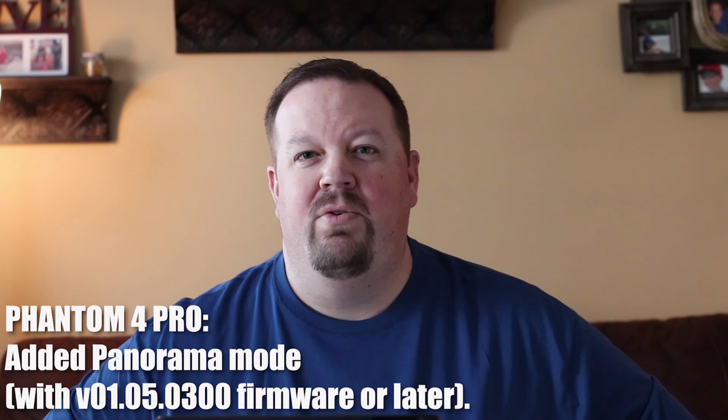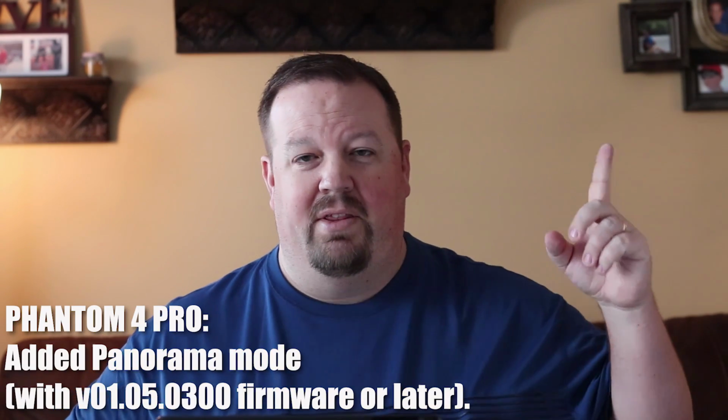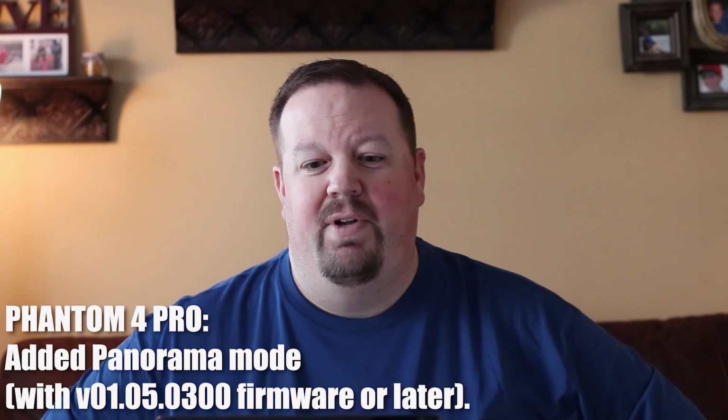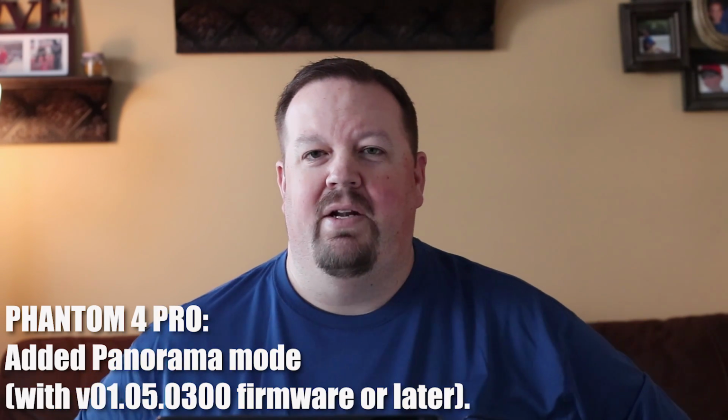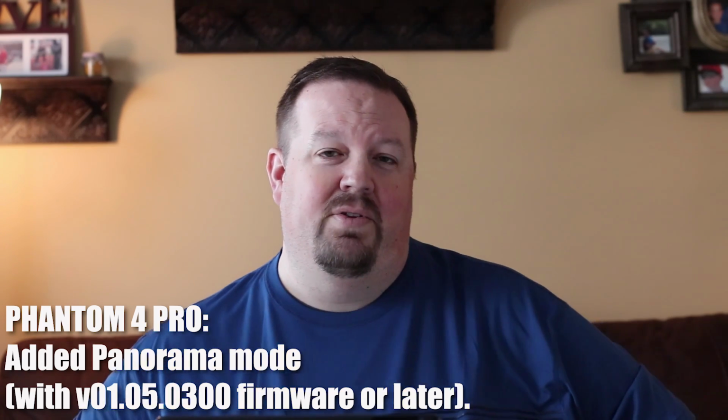So in addition to compatibility with the iPhone 10, they've also implemented a Panorama mode for the Phantom 4 Pro. This is something that we saw, and you can check that out down in the description below. Got a video about it. They have implemented the Panorama modes that they had already implemented for the Spark originally, and then also just recently added to the Mavic Pro. They've added those same panoramas for the Phantom 4 Pro. They had previously released the firmware, and now they've updated the DJI Go software to support that. So that should be fully supported now.